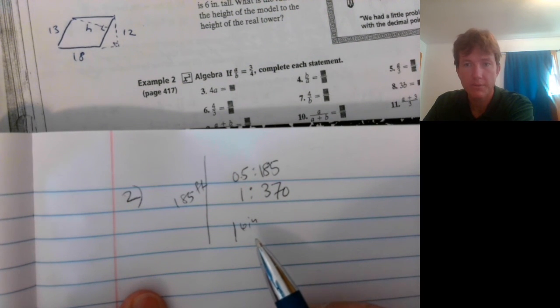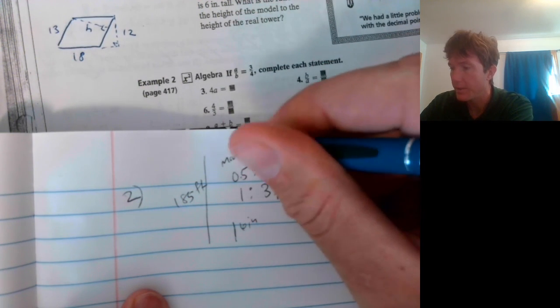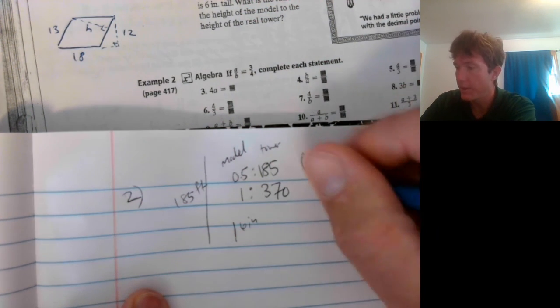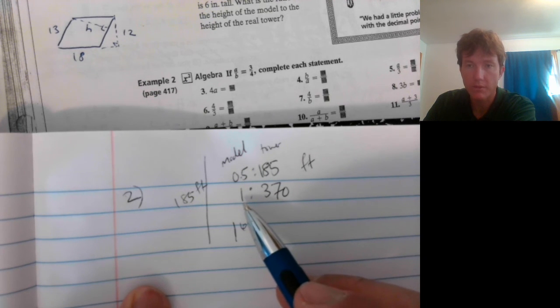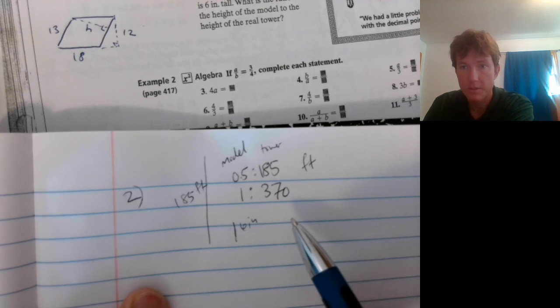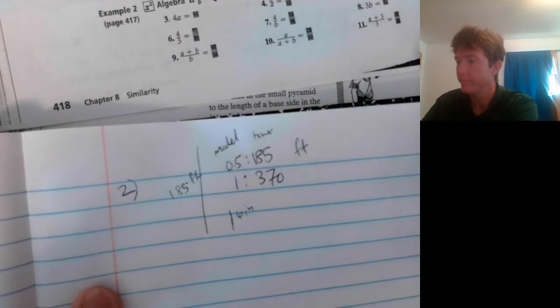Just to recap what I did, I converted this 6 inches into feet. So 6 inches is half a foot. So I said, well, this is the model, and this is the actual tower. So the ratio is 0.5 to 185. These are in feet now. And then I multiplied both by 2. So I got 1. So if I had a 1 foot model, I'd have a 370 foot tower. In other words, the tower is 370 times bigger than the model.